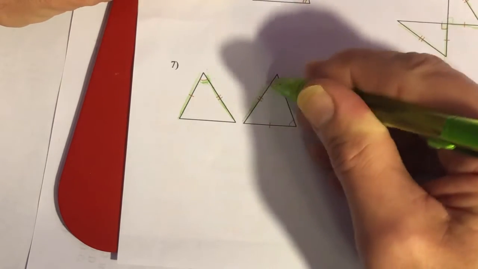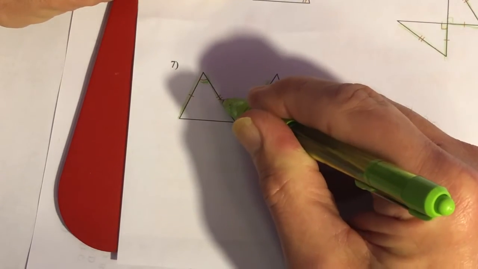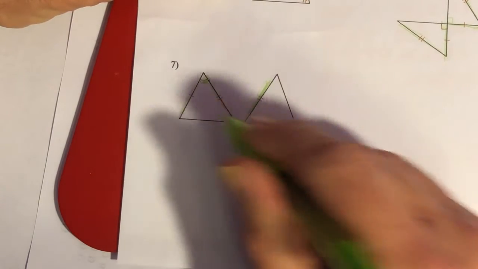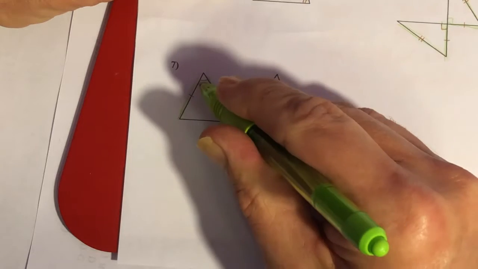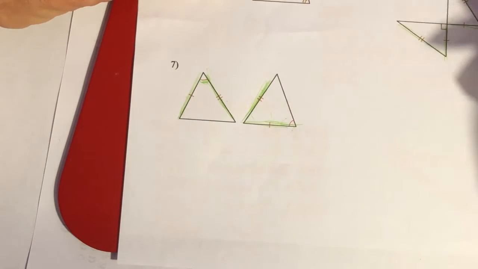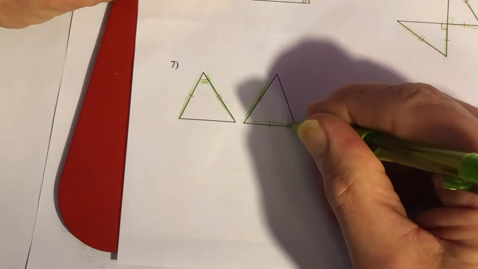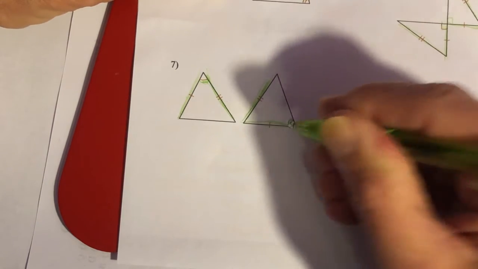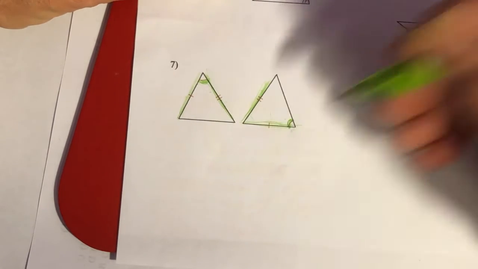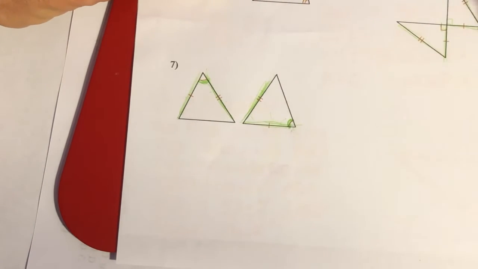In other words, if I had this side congruent to this side, and this side congruent to this side, which I have, if this angle were congruent to this angle, that would be side angle side. But I don't have that. I have this angle over here and this angle over here. This one's between the two sides, this one is not. So those two are not congruent triangles.